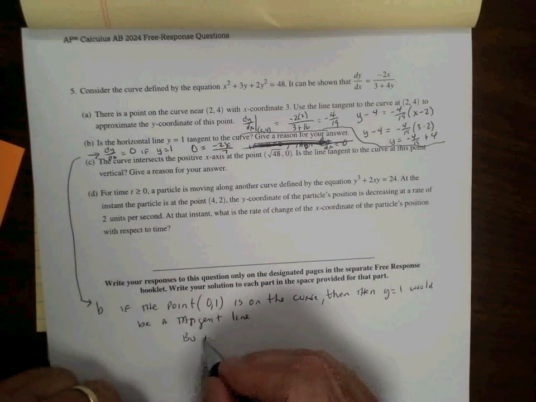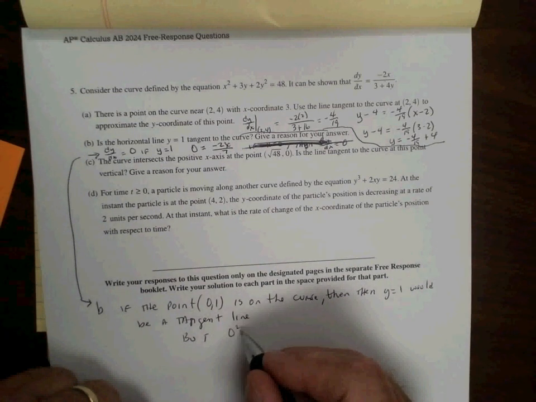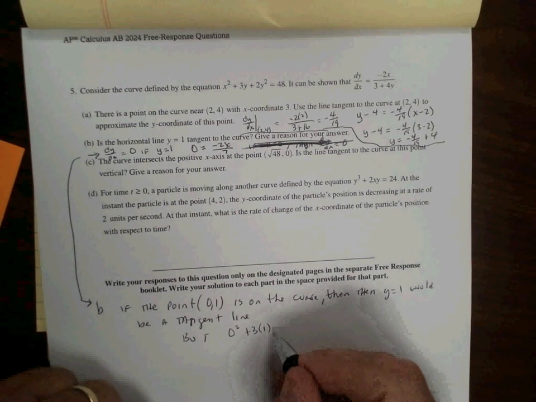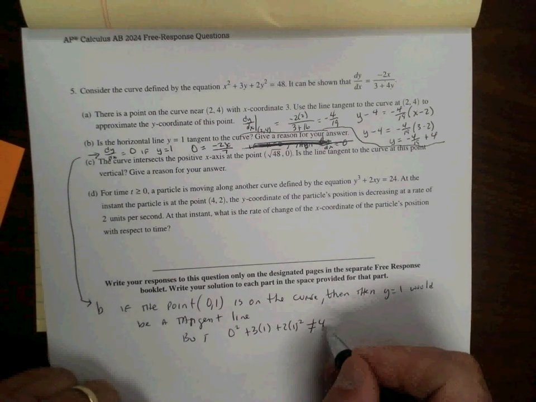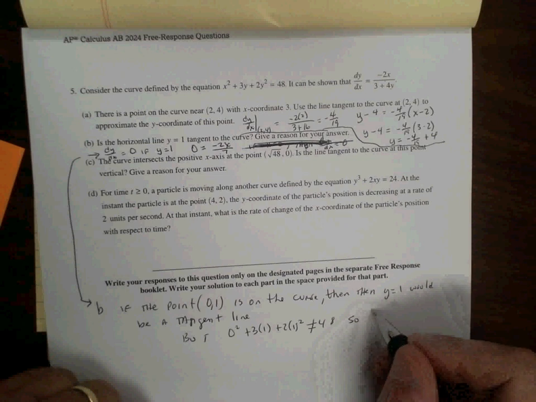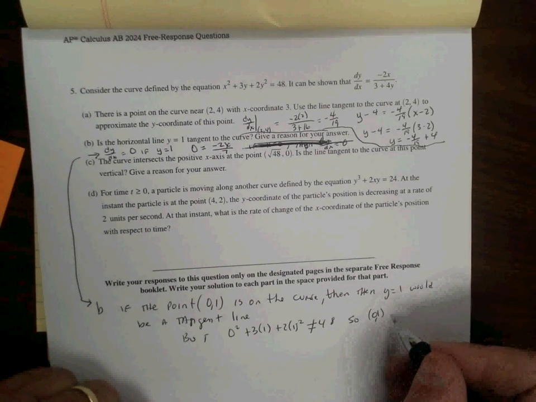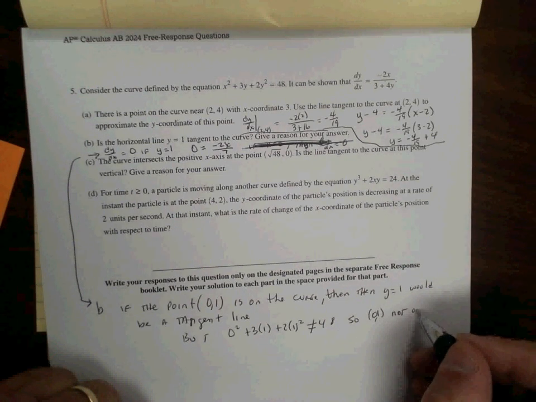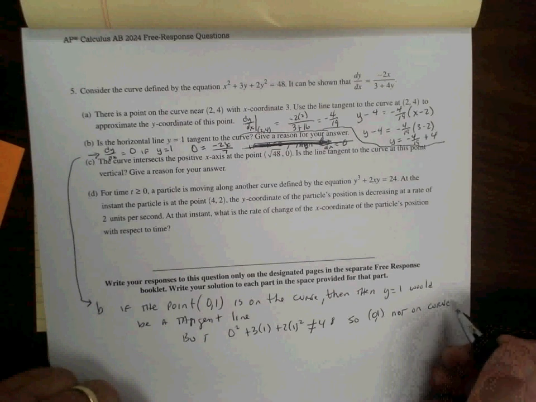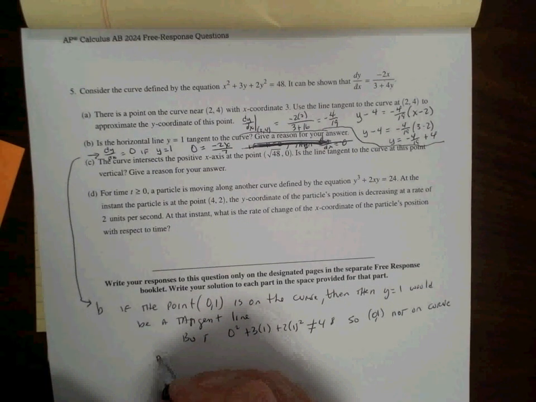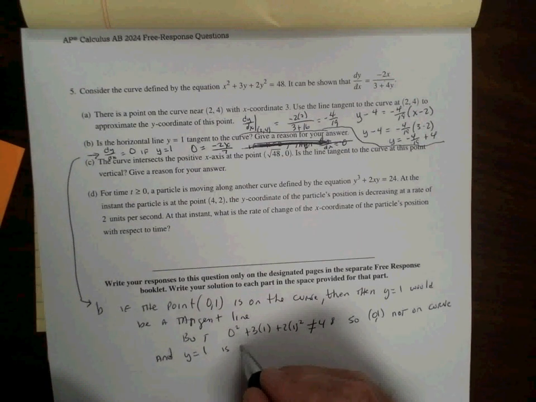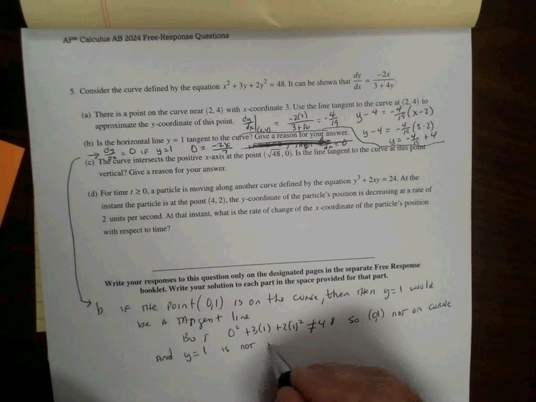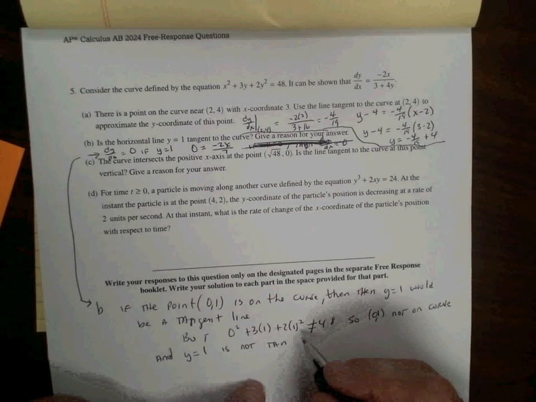But 0 squared plus 3 times 1 plus 2 times 1 squared does not equal 48. So (0, 1) is not on the curve, and y equals 1 is not tangent to the curve.